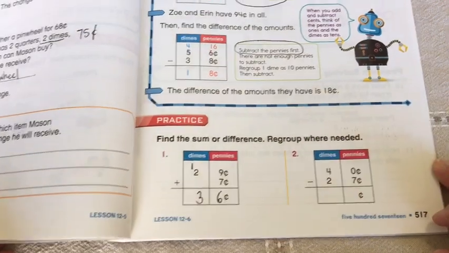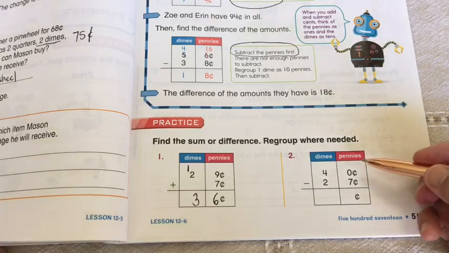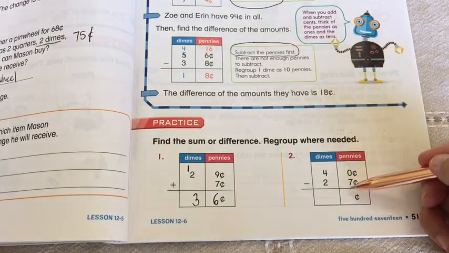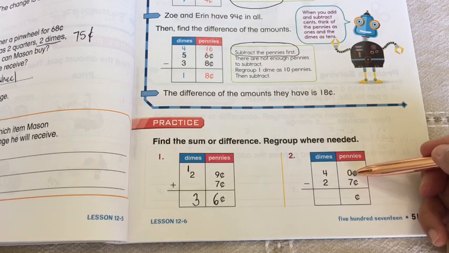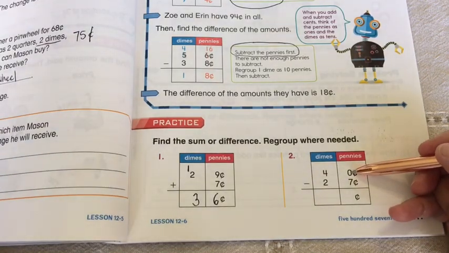Next one, number 2, we're going to subtract. Regroup where needed. Looks like we're going to need it because if we remember, our instructions say subtract the pennies first. Can I take 7 away from 0? No. And if you want to, go ahead of me. I'll be right behind you. But if you're not sure, stick with me.